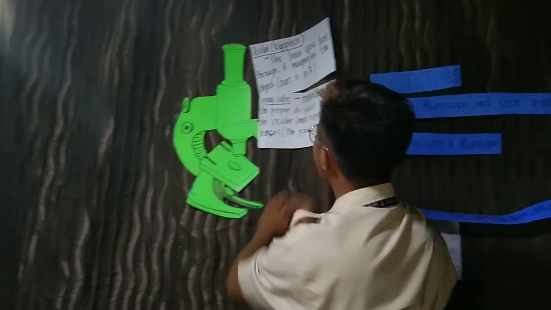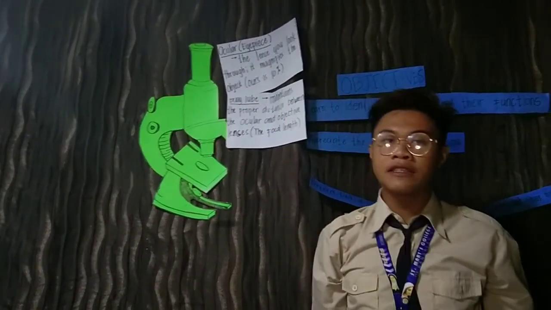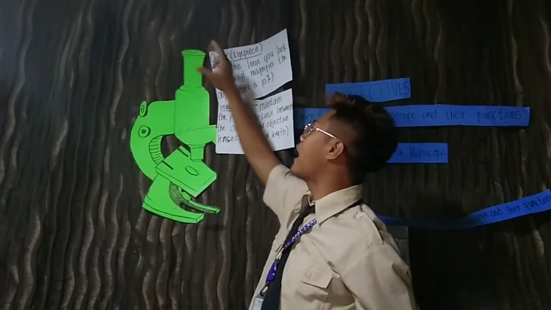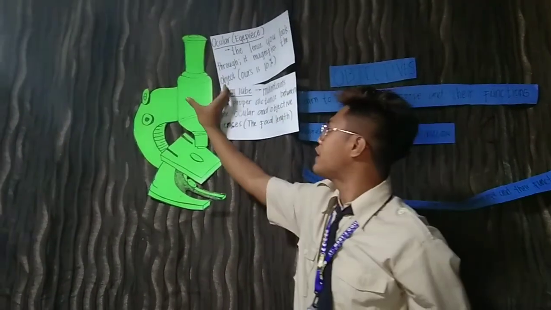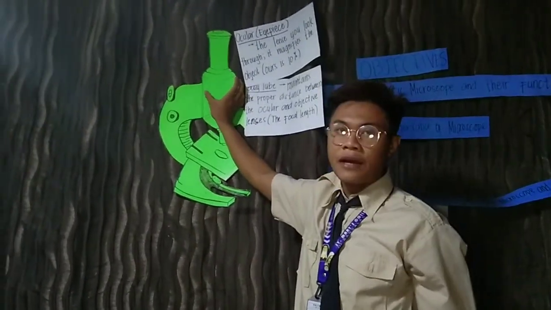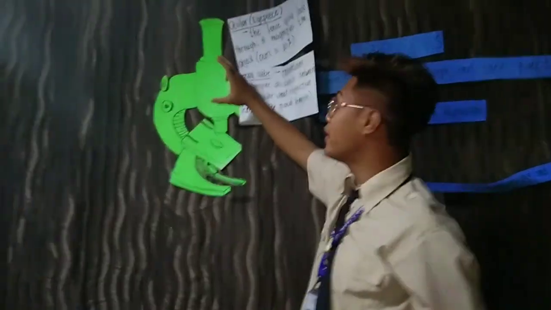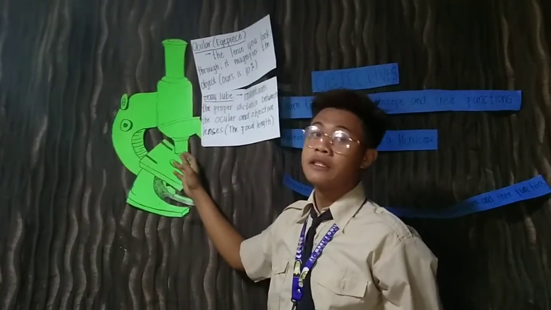The body tube maintains the proper distance between the ocular and objective lenses. So the body tube is the bridge of the ocular and the objective lens. It separates the ocular and the objective lenses.